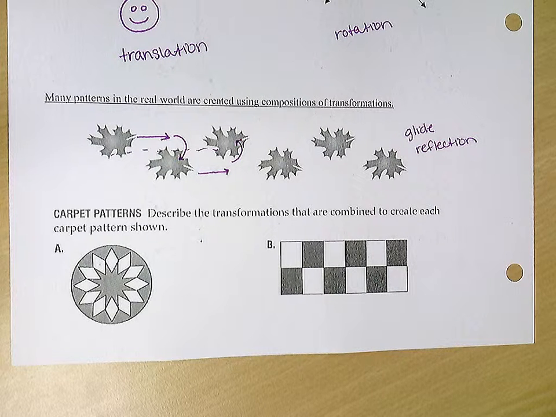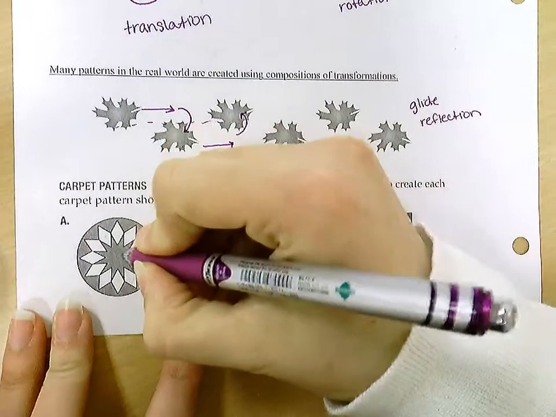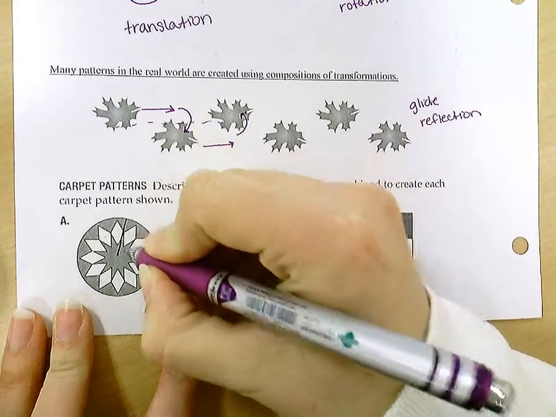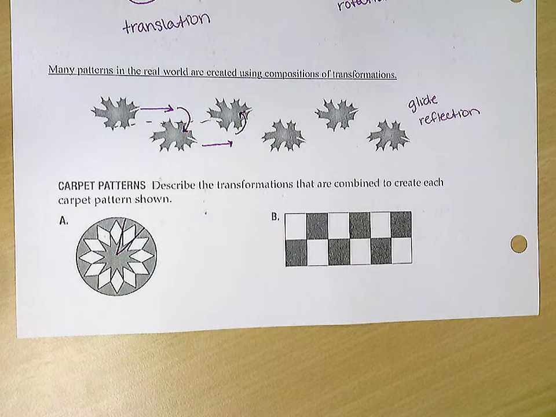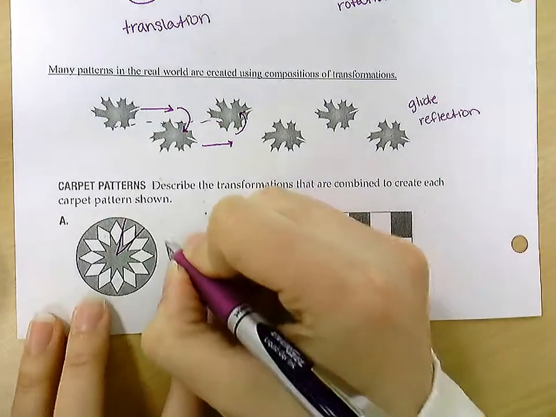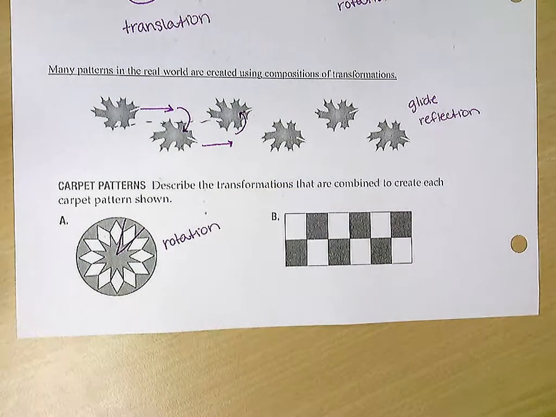All right, so going through patterns A and B here. Pattern A, what you can do is take a section. It doesn't matter which section. And you could rotate that section all the way around that center point to create that pattern. So rotation.